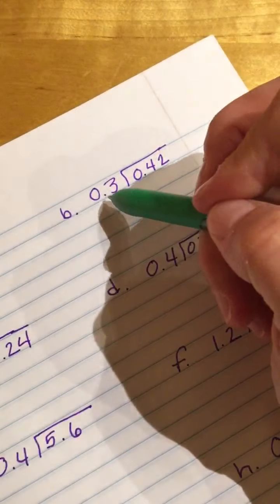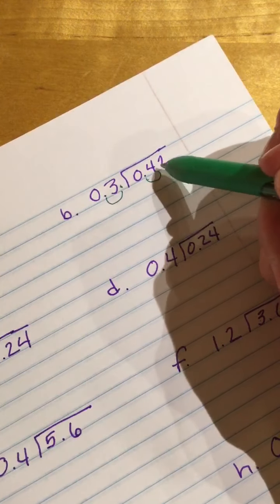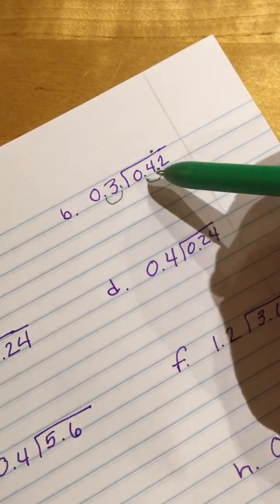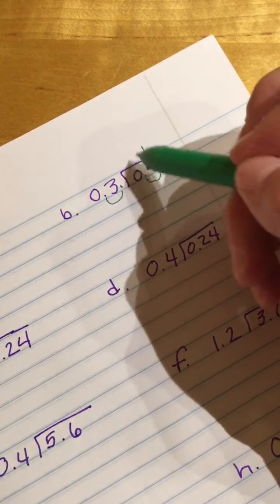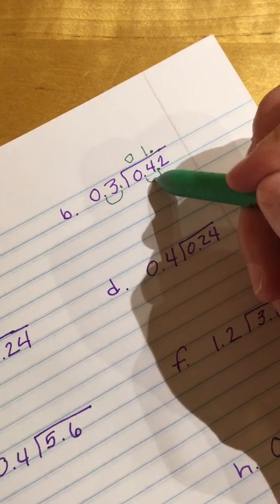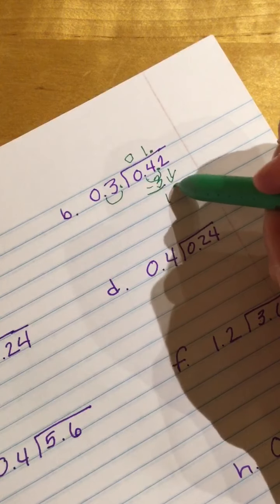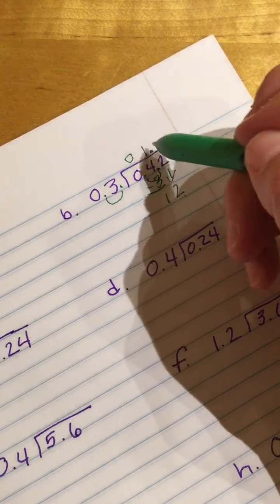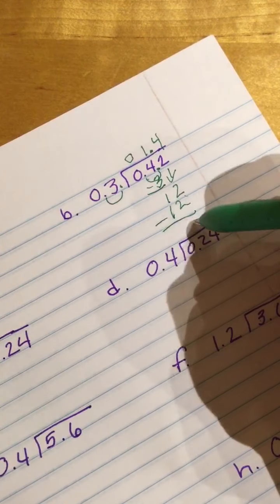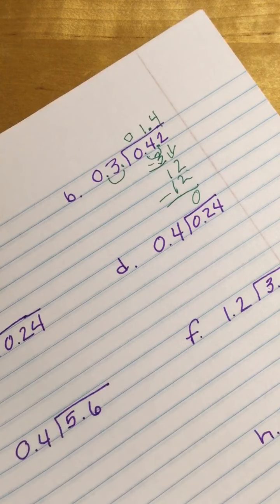Now, here we go again. Move your decimal over one place to make this a whole number. Move your decimal over right here, bring it up. All right, 3 goes into 4 once. First, if I did 3 goes into 0, 0 times, 3 goes into 4 once. 3 times 1 is 3. I subtract, I get 1. I bring down my 2. 3 goes into 12 4 times. 3 times 4 is 12. I subtract, and I get 0. All right, so my answer is 1 4/10.